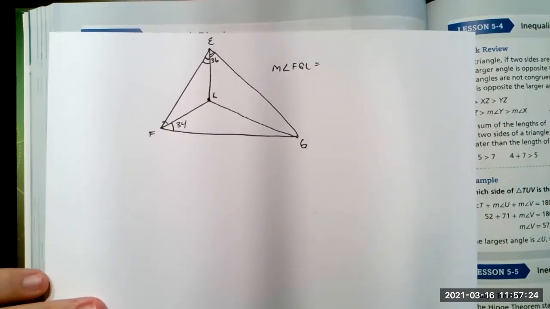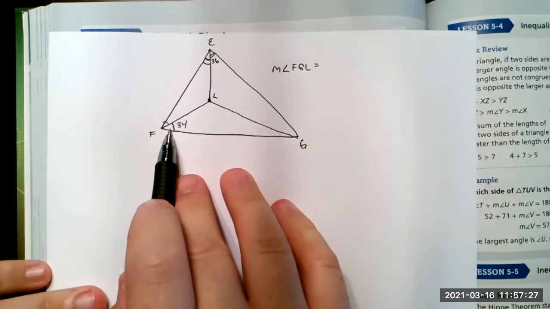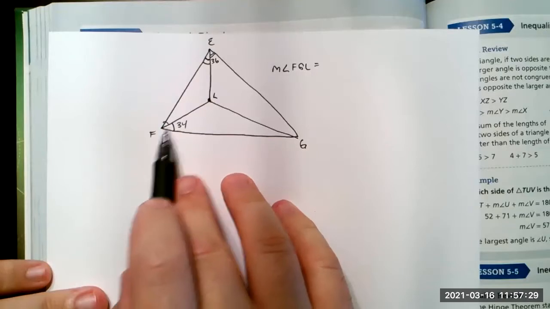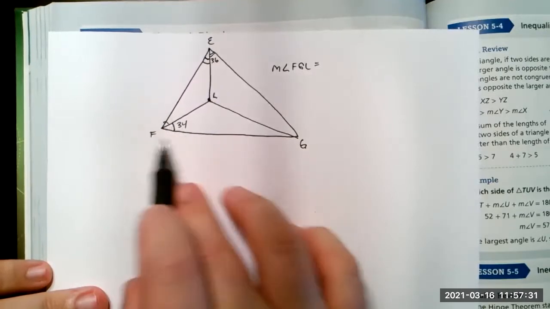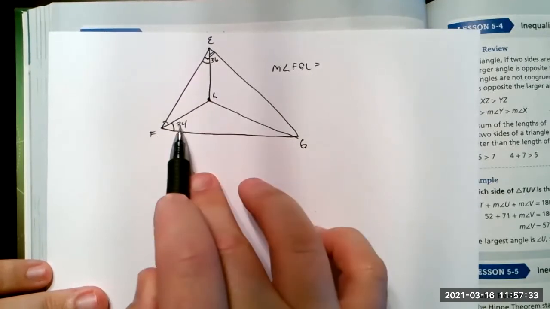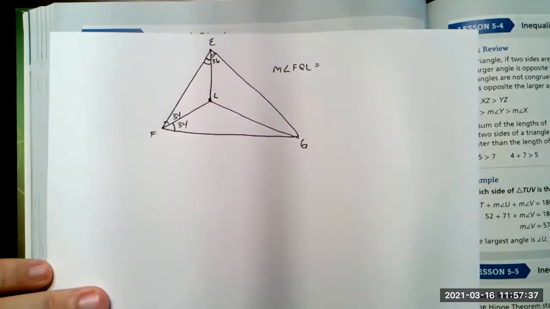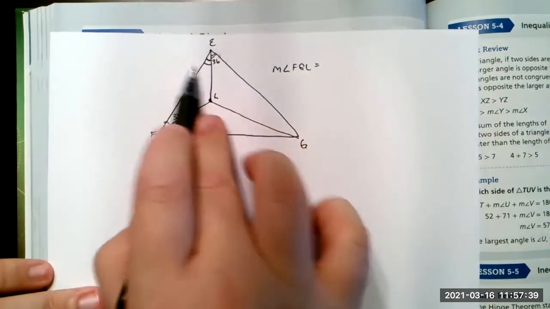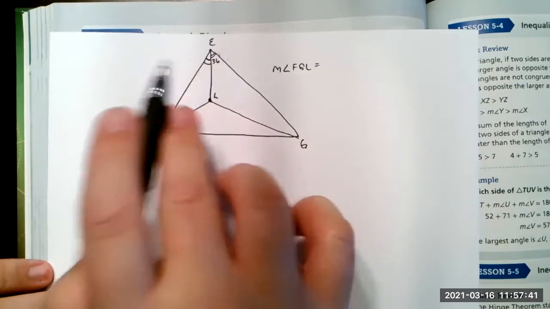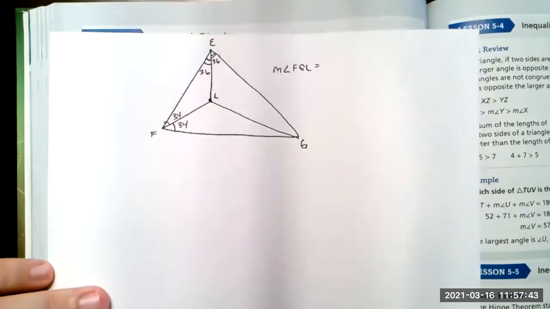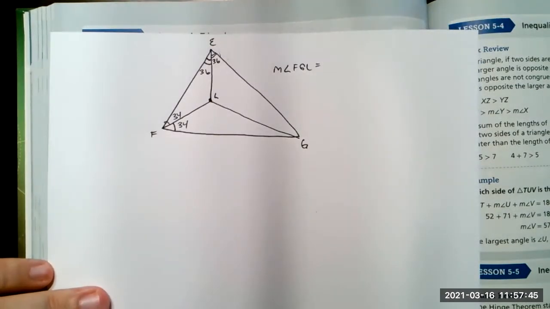So with this picture, one thing you'll notice is that each of these is an angle bisector. It cut angle F, the entire thing, in half perfectly. So if this side is 34, that means that side has to be 34. It cut angle E in half perfectly. So if that side is 36, this side has to be 36.